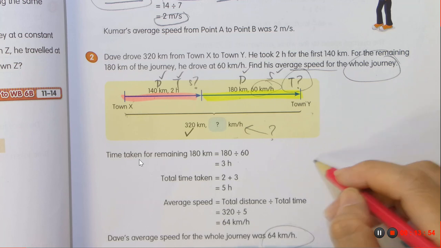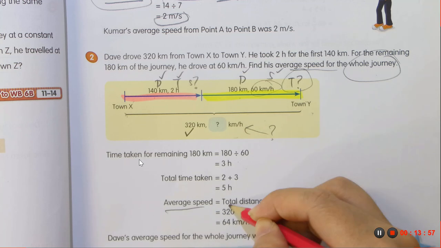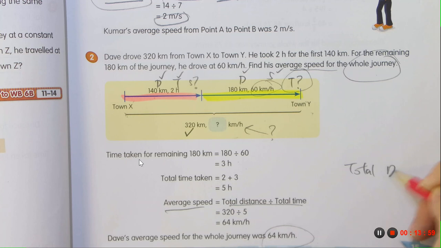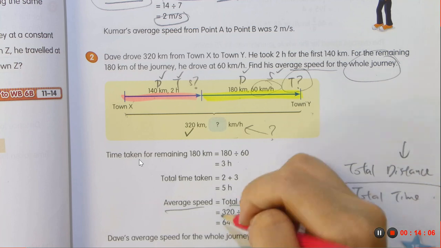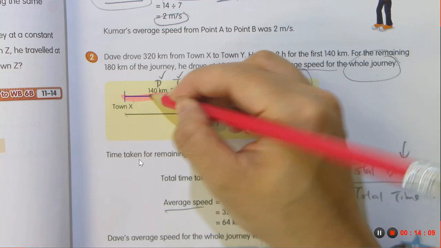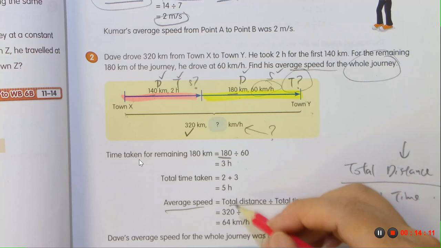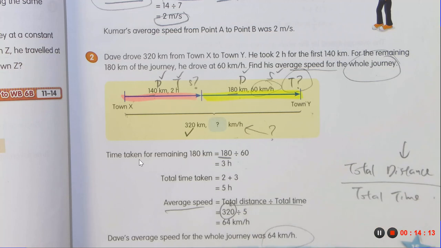But the formula for average speed is total distance divided by total time. Now, the distance has already been given, 140 plus 180, that is 320 kilometers. The problem is, I have a missing part of the time. I don't have the total time and I need to find it. Is that okay? So how do I find the missing time?